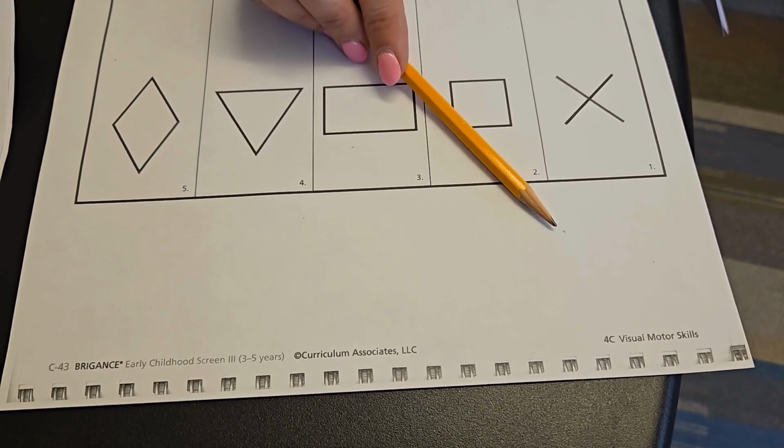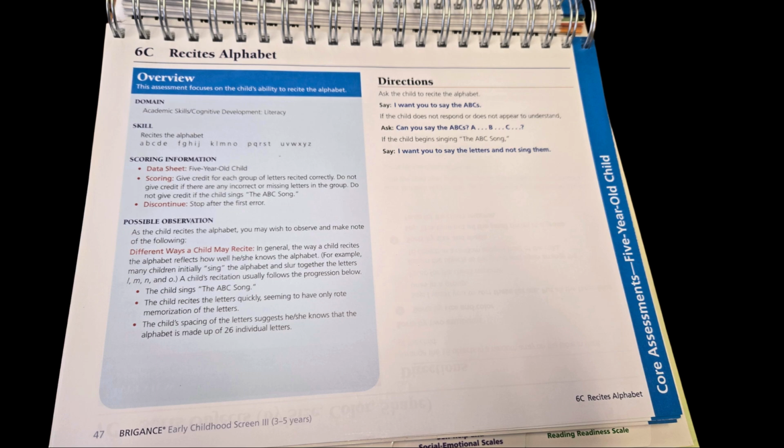After the child has written or attempted to write his first name, say, now I want you to print your last name. For 6C, recites the alphabet, you're going to ask the child to recite the alphabet. Pro tip, if a student starts singing the ABC song, say, I want you to say the letters, not sing them. You will stop after the first incorrect response.